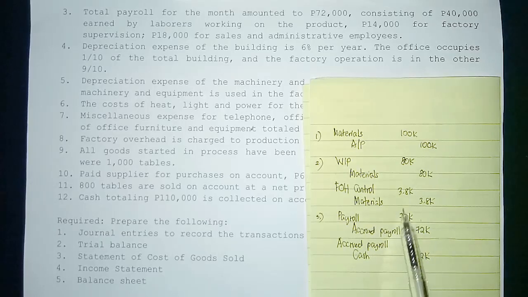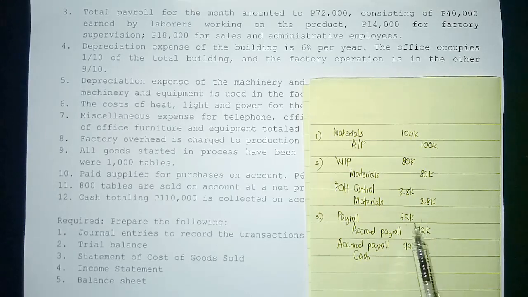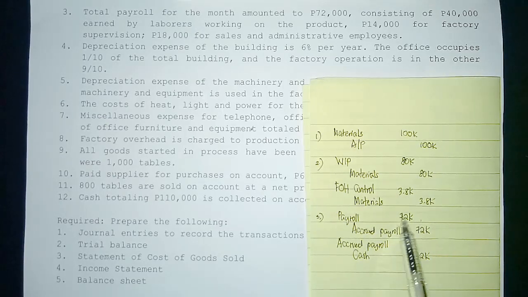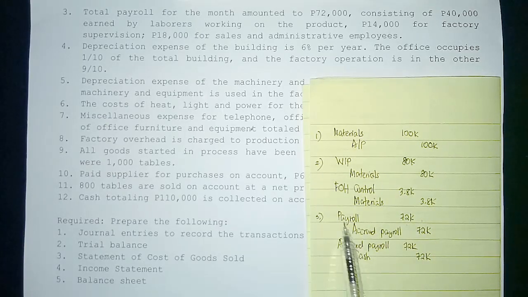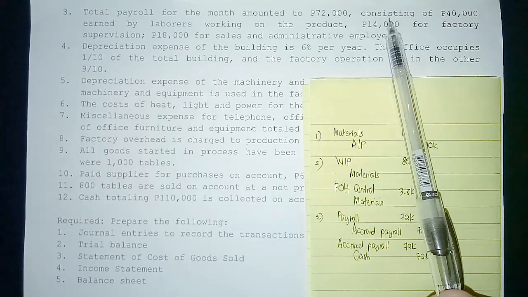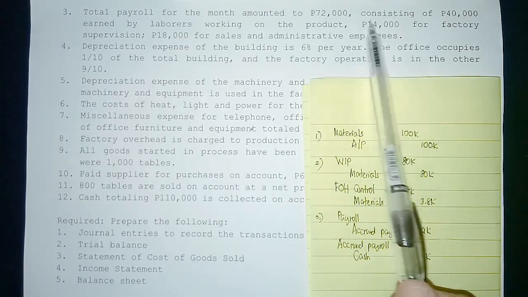Kailangan nating i-classify yung salaries expense kung ito ba ay administrative or selling or factory overhead or dapat direct sa work in process. Kaya i-close din natin yung temporary account na payroll. So dito naka-breakdown na yung composition ng 72,000.